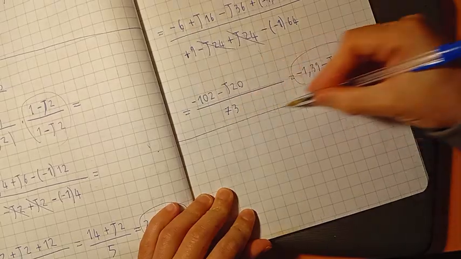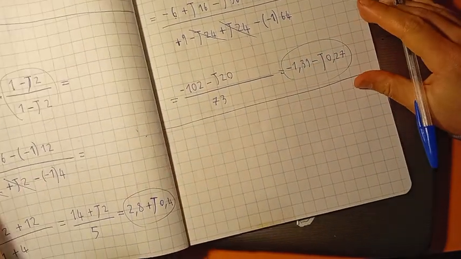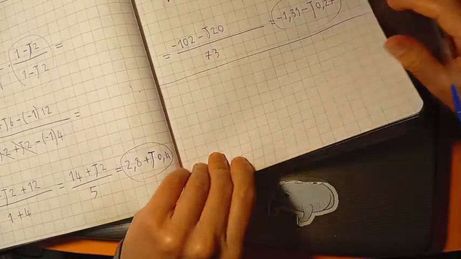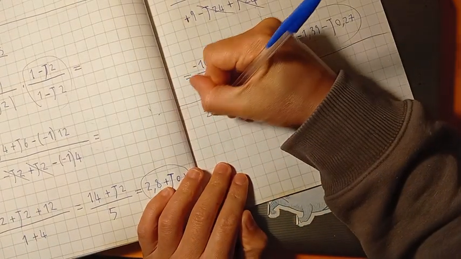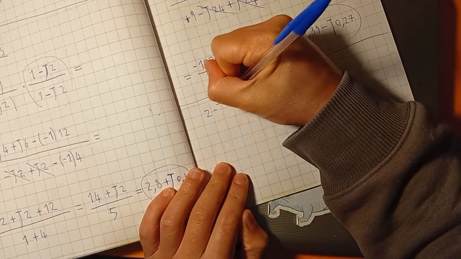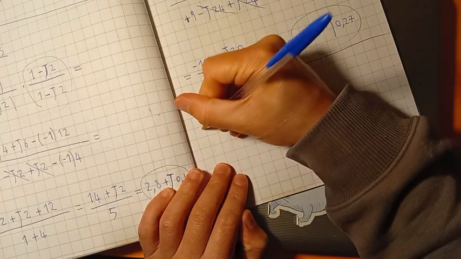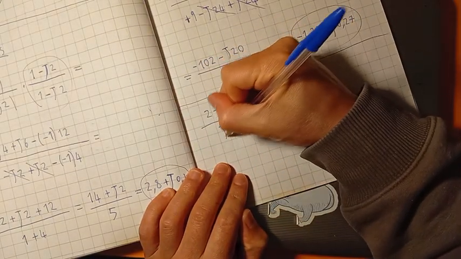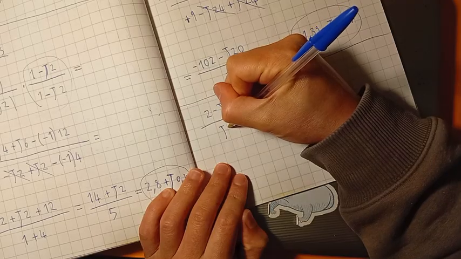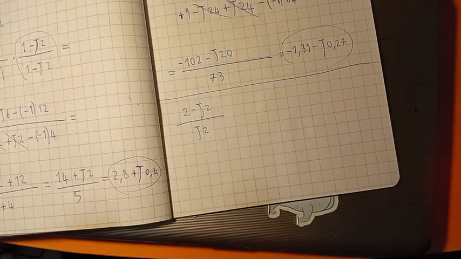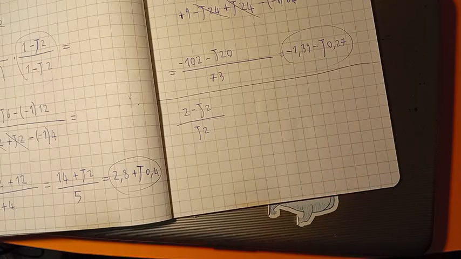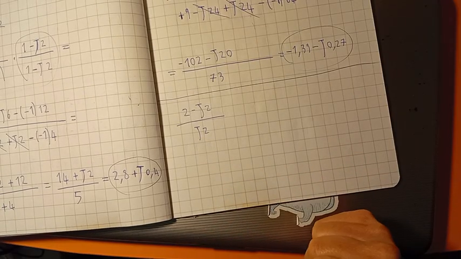Let's try to do a last example, okay, just the very last one. 2 minus j2, okay, divided for j2, very simple one, okay. What can I do now? I just have an imaginary number here.